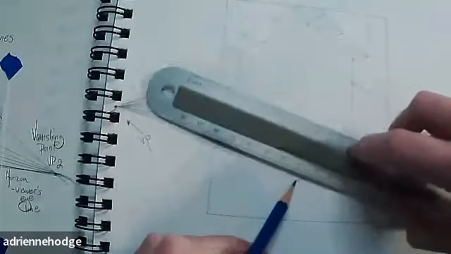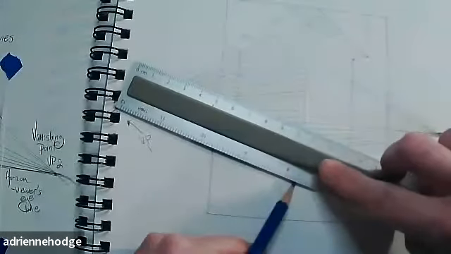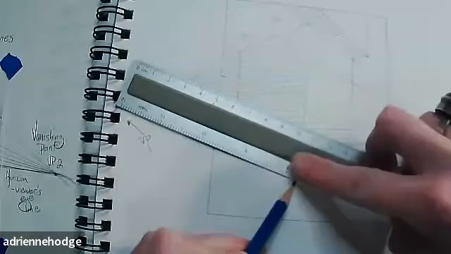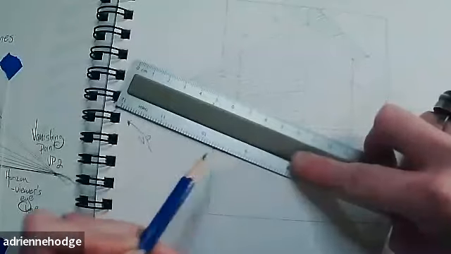And then I'll start from there and line that up with vanishing point 1, this little corner. And then I'm going to go here, because I'm going to go past.